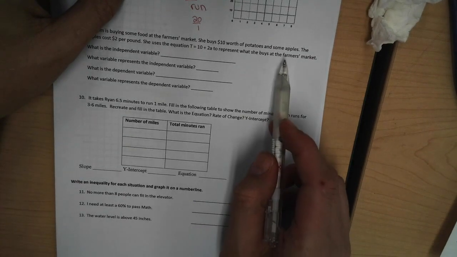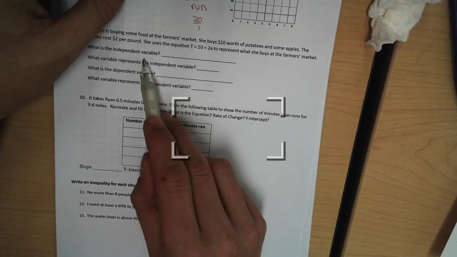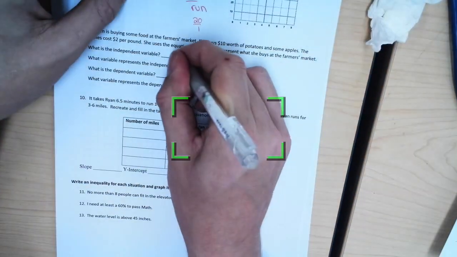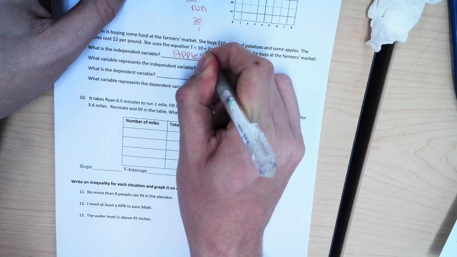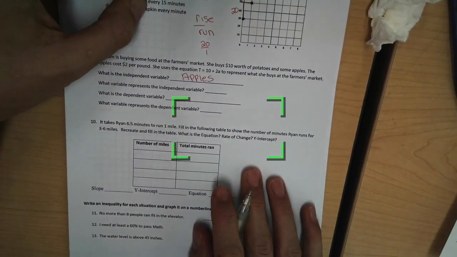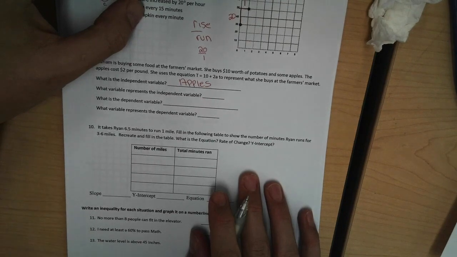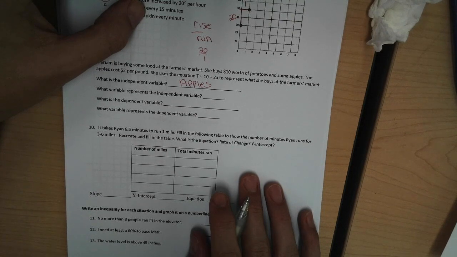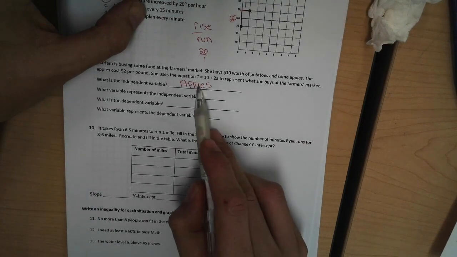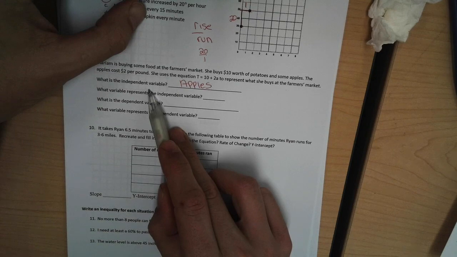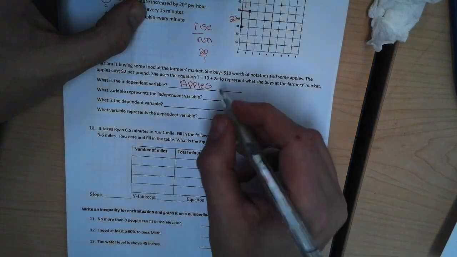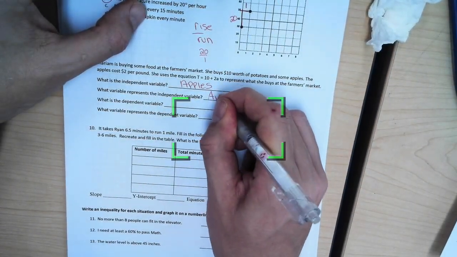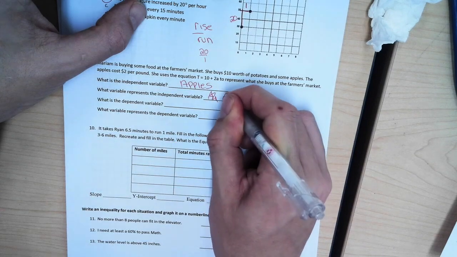So in this scenario, apples is going to be our independent variable. What variable represents the independent variable? So we're looking for a letter here. If we're talking about apples for our independent variable, then we have to be talking about apples here, or, in this case, the letter A.